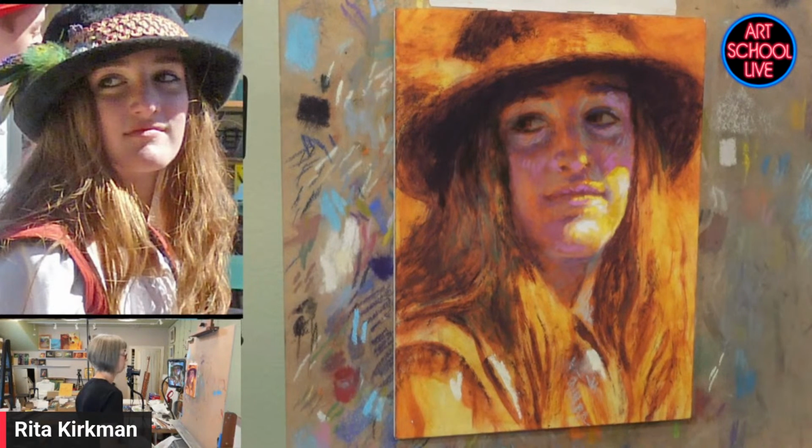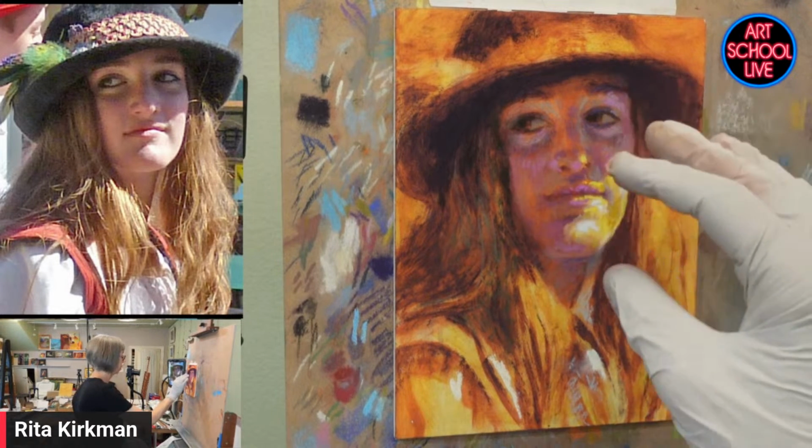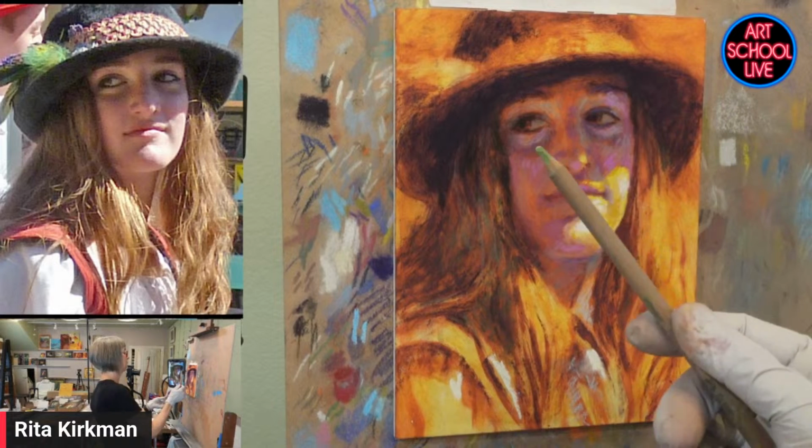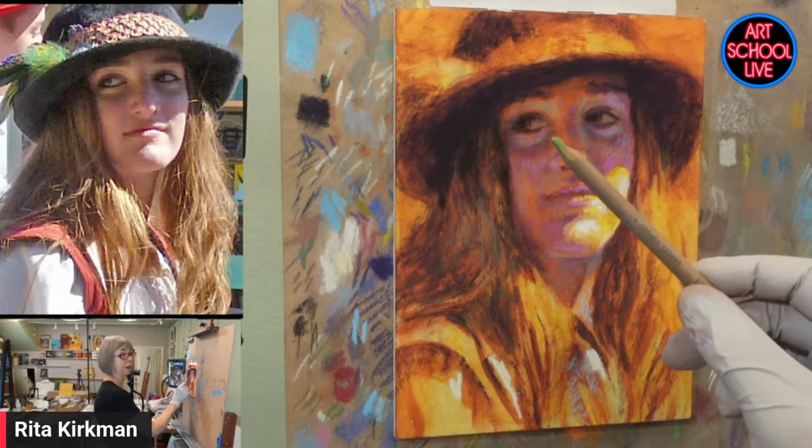I like to do this at the very end. Not quite, I probably would have a little bit more work here to do, but I wanted to show you guys how I do some blending with a pastel pencil. I'm going to find something that's kind of the same values as what I have going on in there. Here I have a green, and you think, wow, that's a bright green.